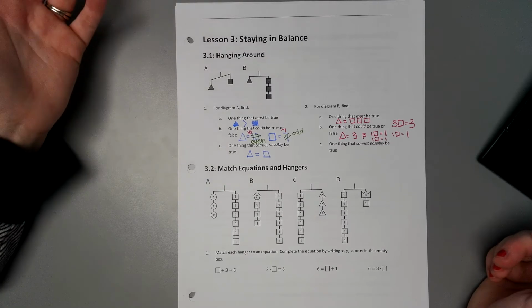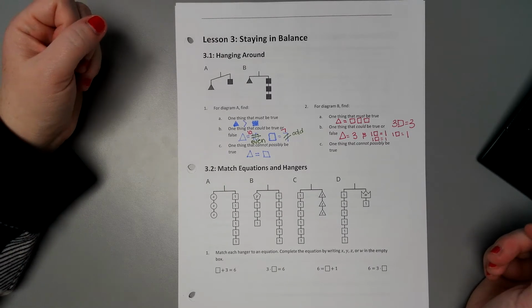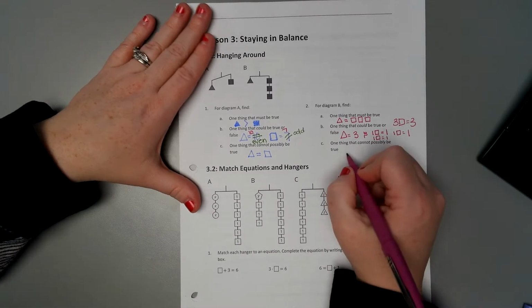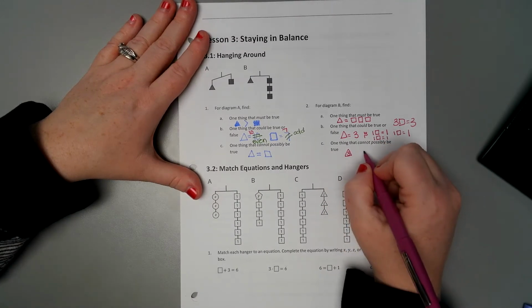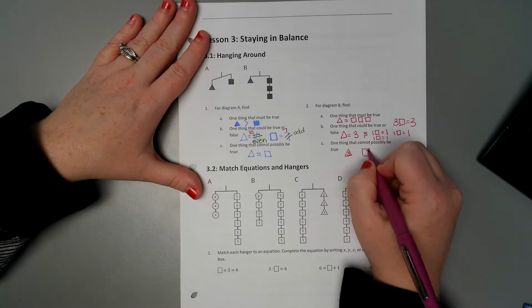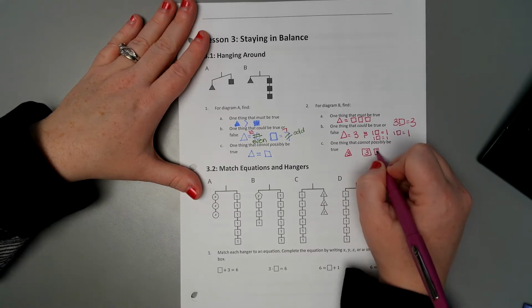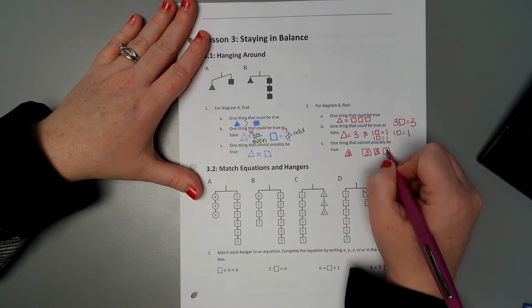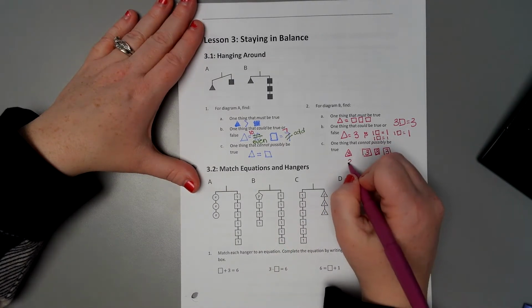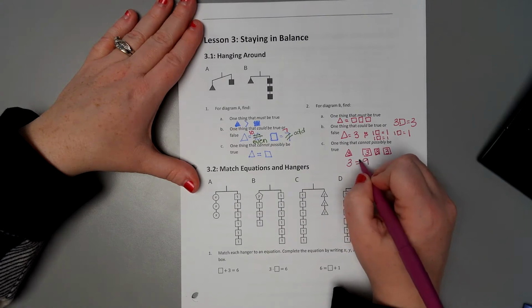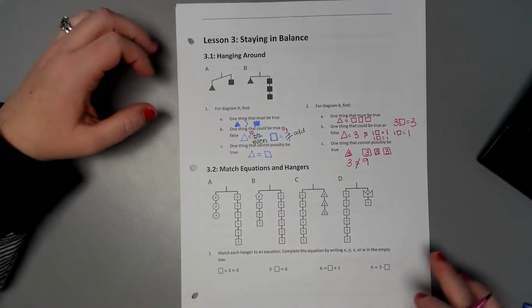Well, we could say triangle is 3 and each square is 3. Oops, those squares aren't even at all. That can't be true because then we have 3 is equal to 9, and that does not work.